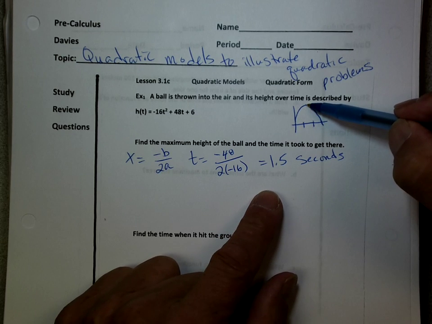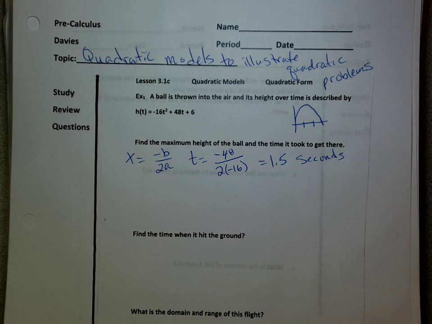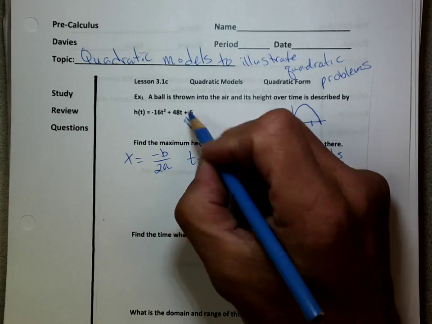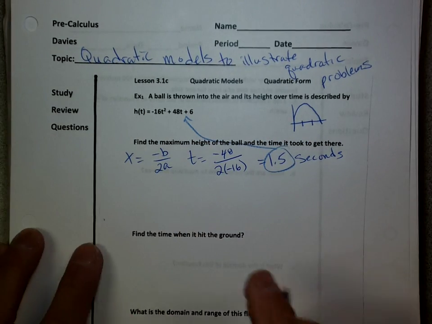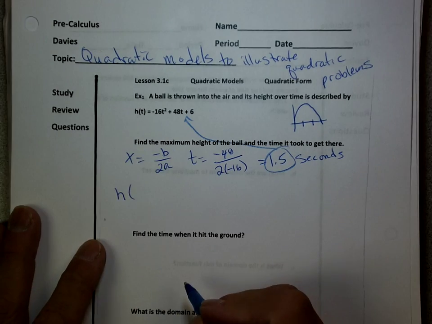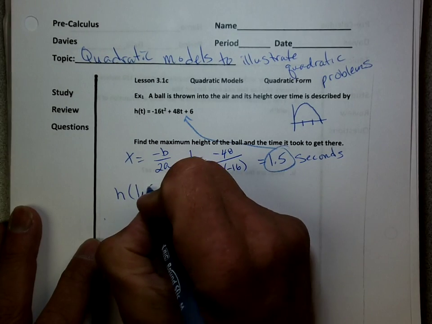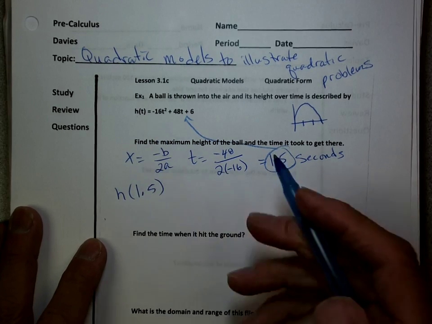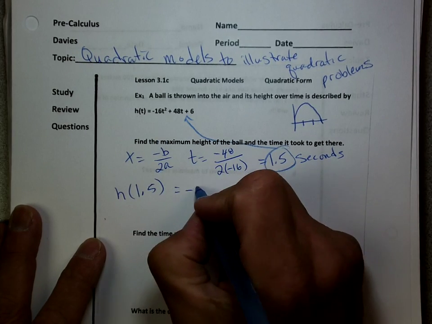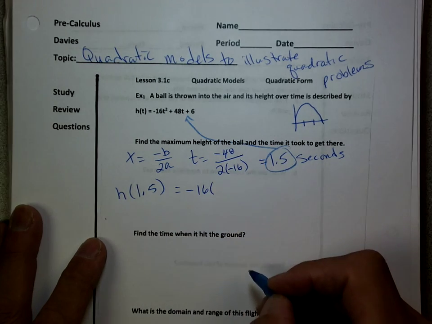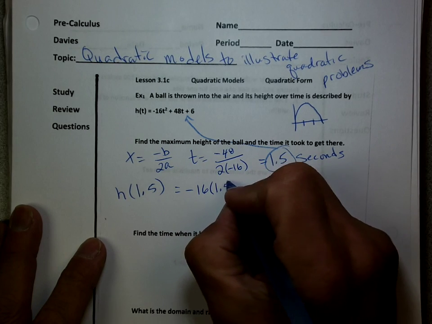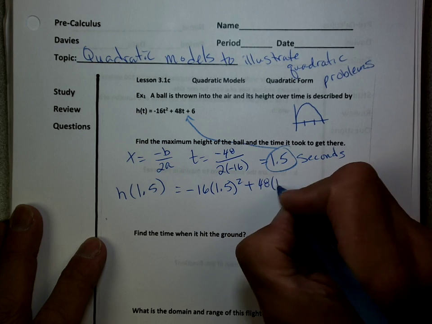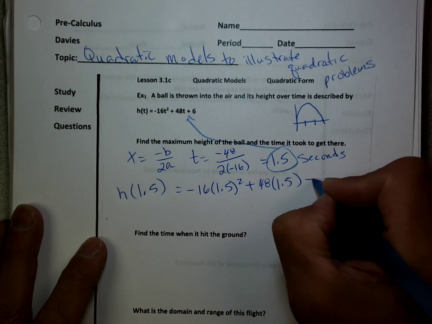Now, what's that height? We just have to plug this in. Take 1.5 and plug it in for t to get the height. So h of 1.5 equals negative 16 times 1.5 squared plus 48 times 1.5 plus 6.